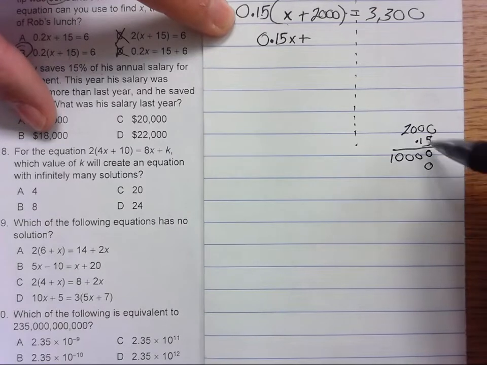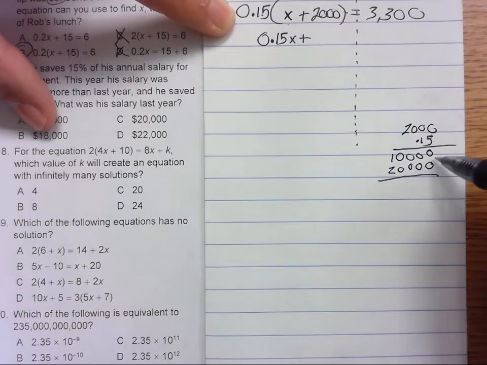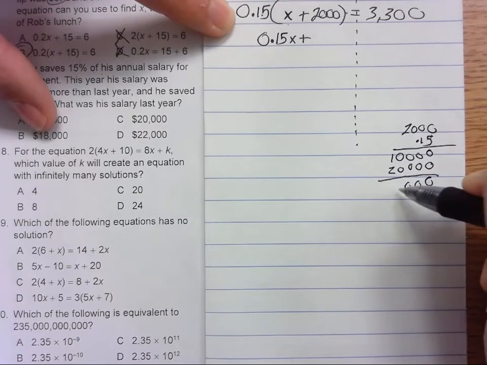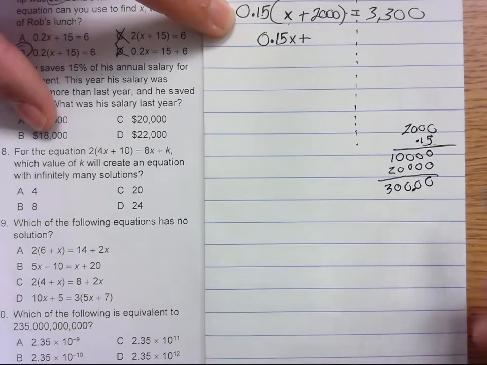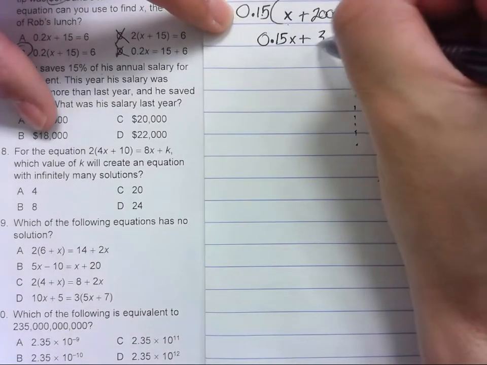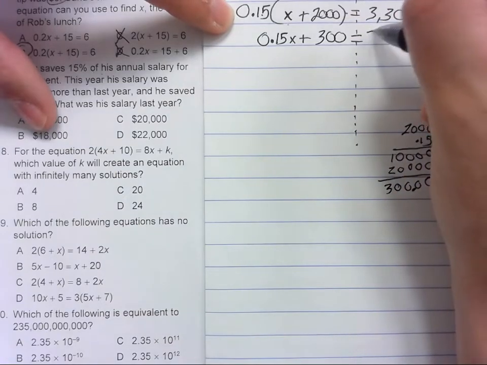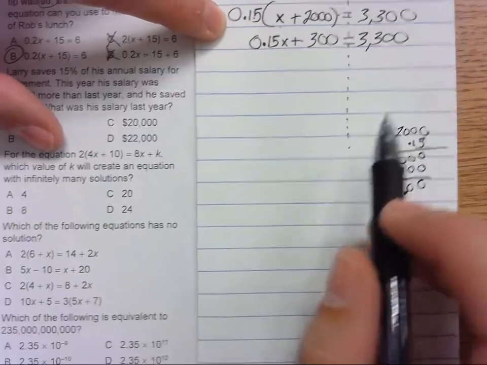Bring down the zeros: 0, 0, 0, 0, 2. So we have 0, 0, 0, 0, 3. Move the decimal twice. 15% of 2000 is 300, and that gives us 3,300. So this is where we are.